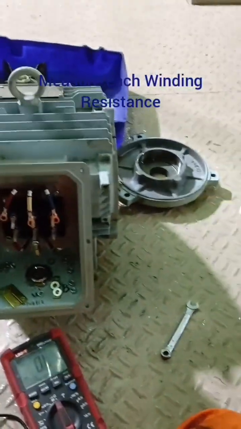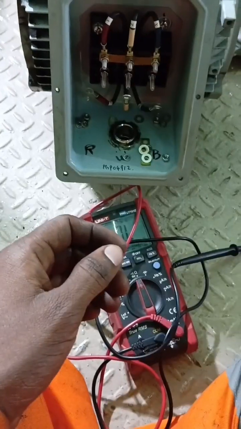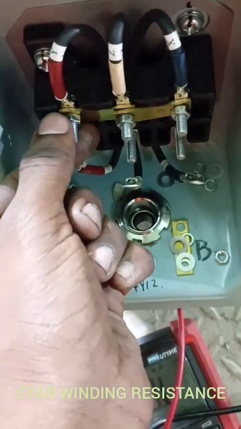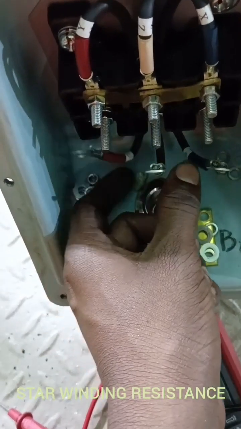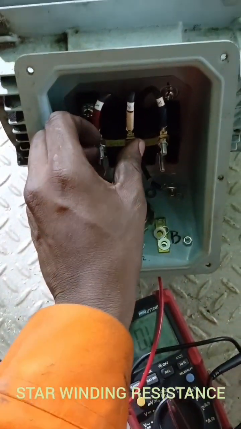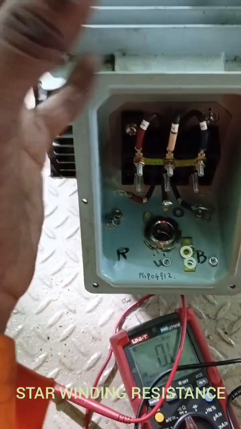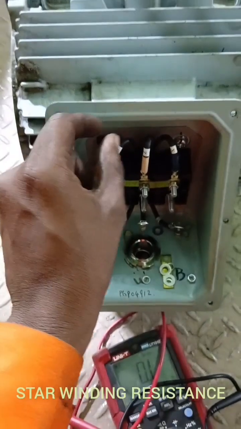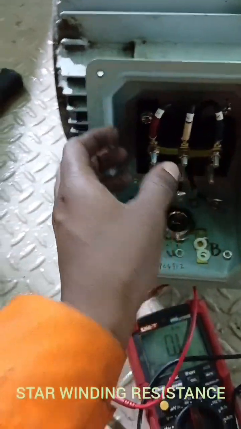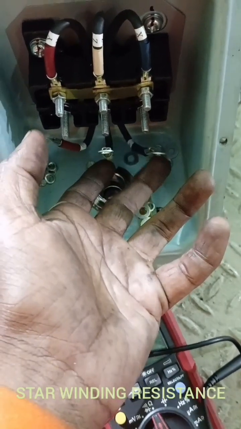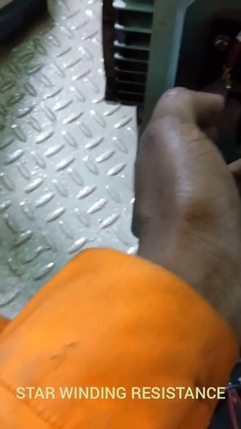After this, I am going to measure the resistance in the star connection. Now I connected the motor in star connection. If I measure the resistance between U1 and V1, V1 and W1, and W1 and U1, I am going to get a combination of resistance because we connected the windings in star. At the end, you will come to know how star connections are made. Star connection, we can say, is a series connection.